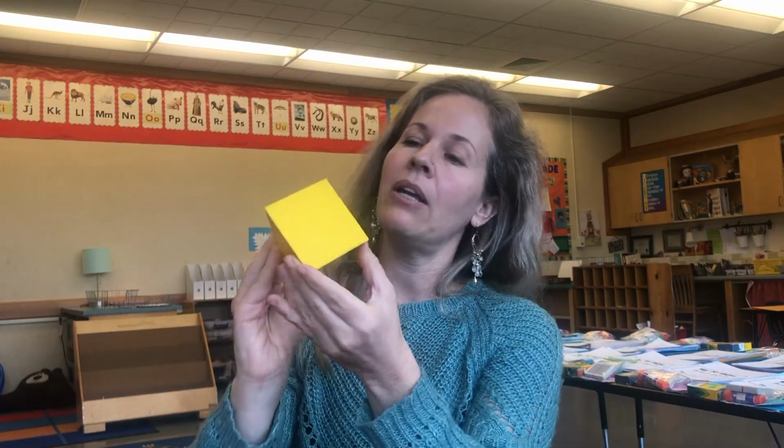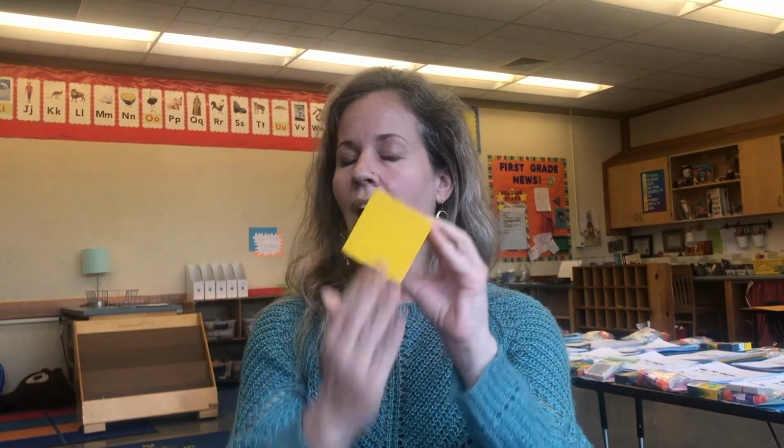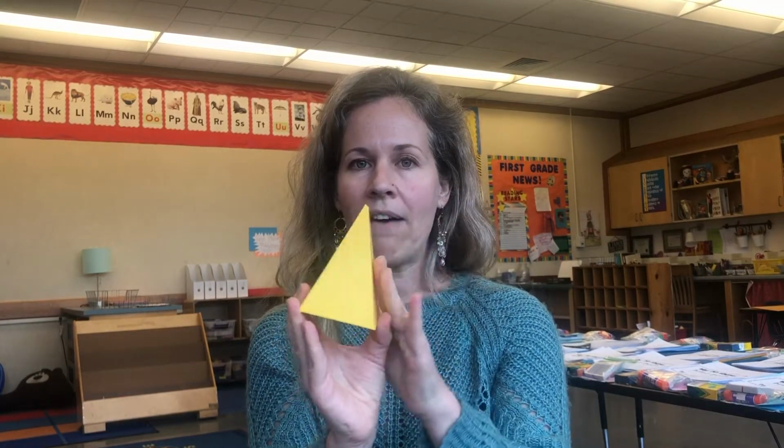One of my favorite shapes of all three-dimensional shapes is the pyramid. And depending on what shape is at the bottom of the pyramid, you may have different kinds of pyramids, because you can have a pyramid that has a square on the bottom like mine does, or you can have pyramids with other shapes on the bottom, and that will change how many edges you have and how many faces the pyramid has.